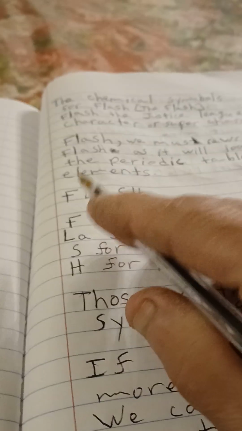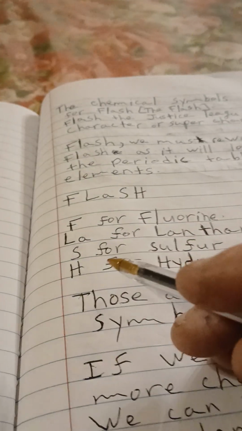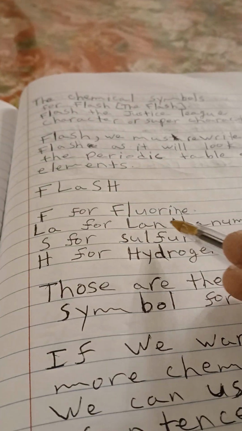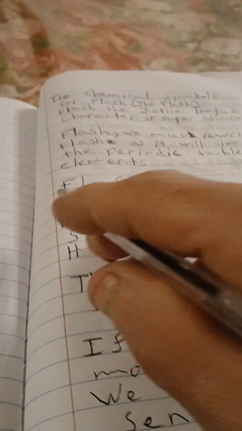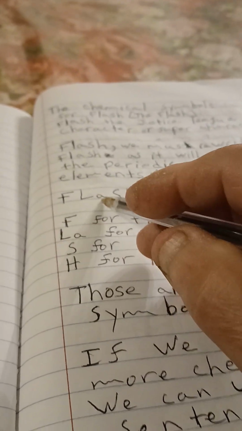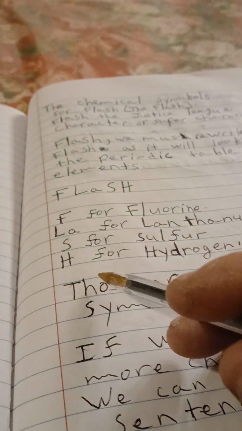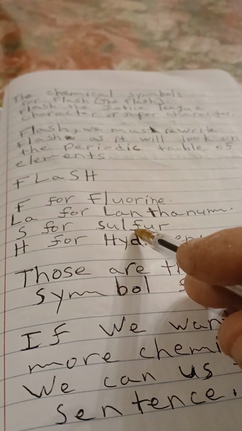Capital F is for fluorine. F-L-U-O-R-I-N-E, fluorine. Then we got capital L and a small a, and that is for lanthanum.